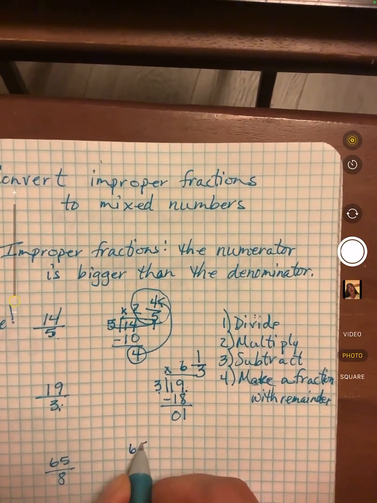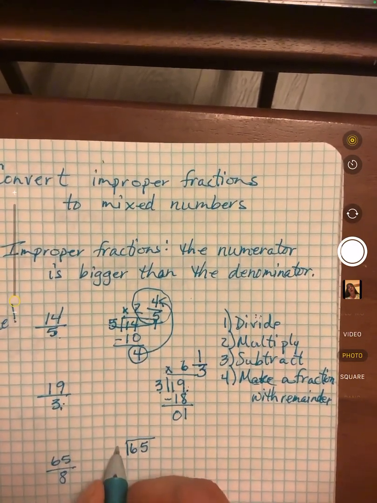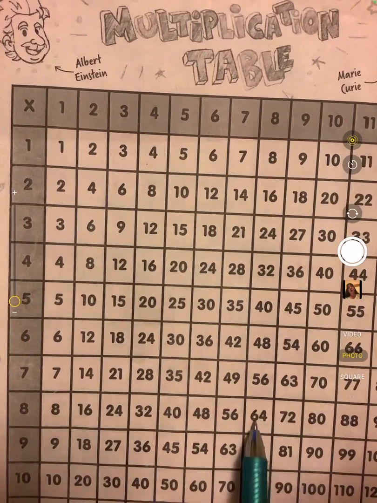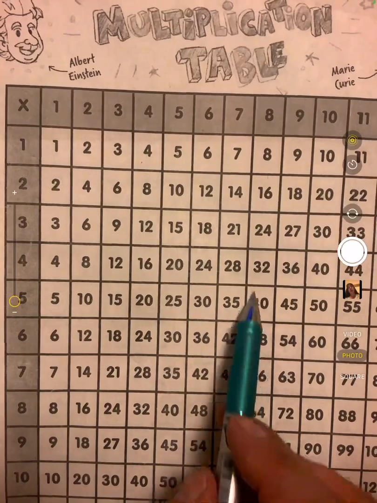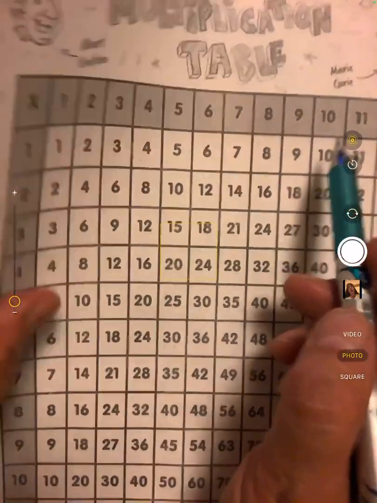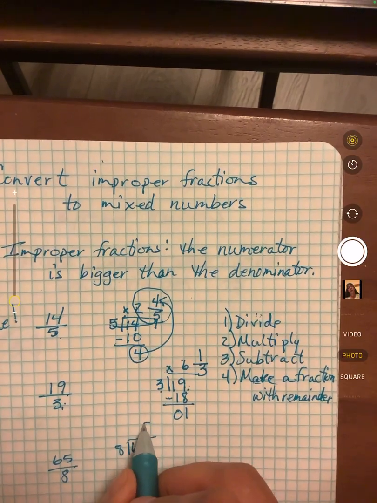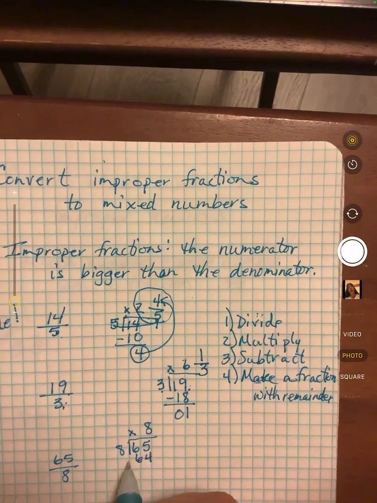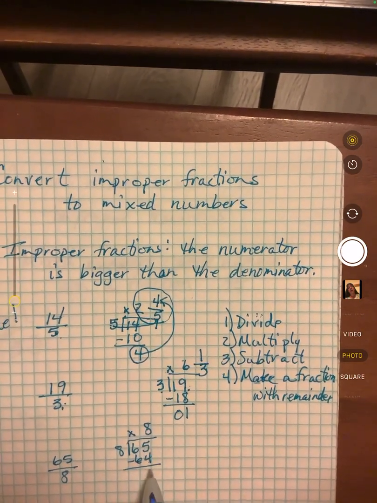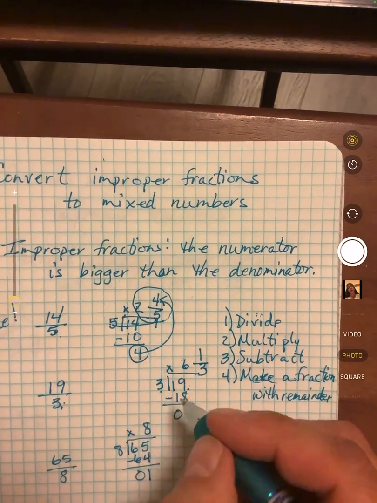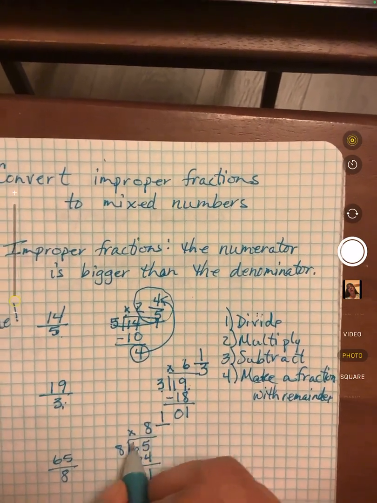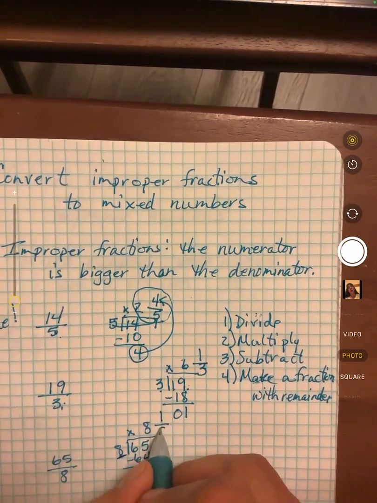Okay, 65 eighths. 65 divided by 8. Okay, go across your eighths. 72 is too high, so we come back to the 64. That's below 65. 8 times. So 8. Now we multiply. 8 times 8 is 64. Okay. 65 minus 64 is 1. So now I make my fraction, take my remainder and put it on top. The number that I'm dividing by goes on the bottom.